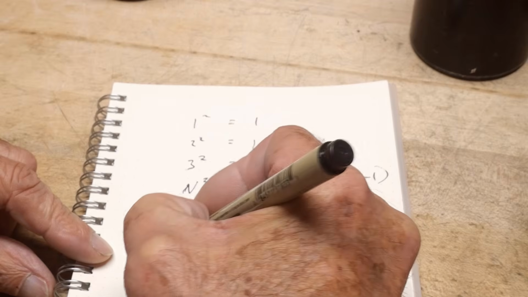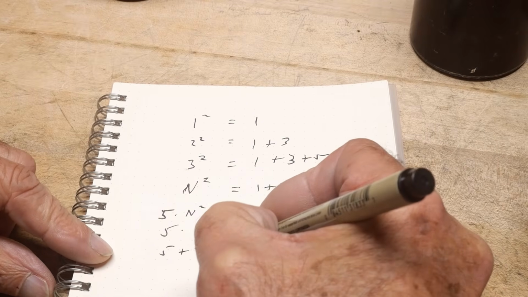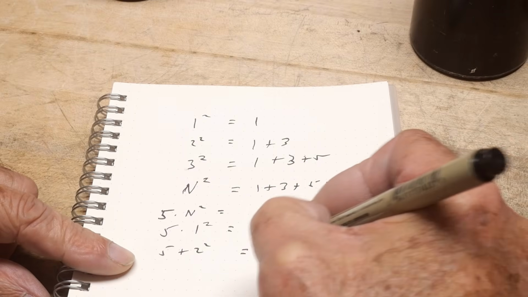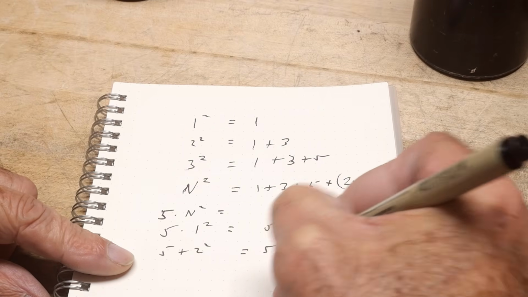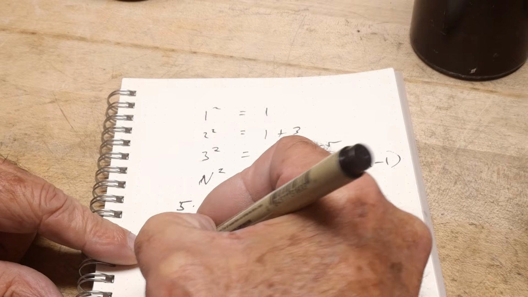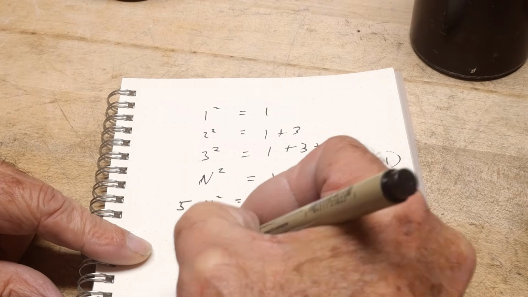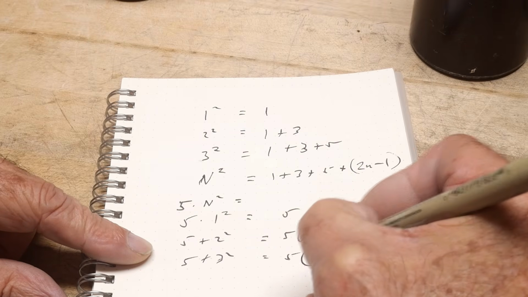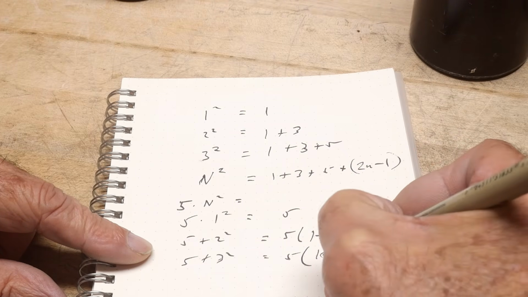And then 5 times 2 squared is equal to 5 times 1 plus 3. Okay? And then 5 times 3 squared is equal to 5 times 1 plus 3 plus 5.